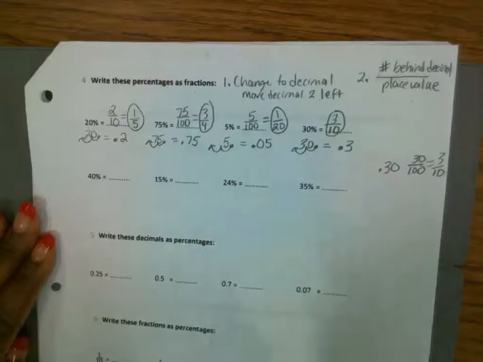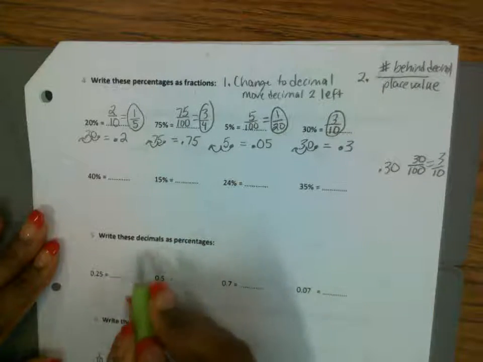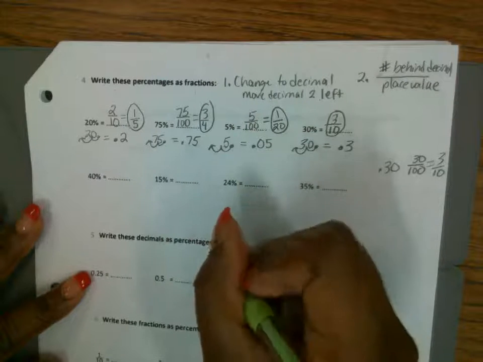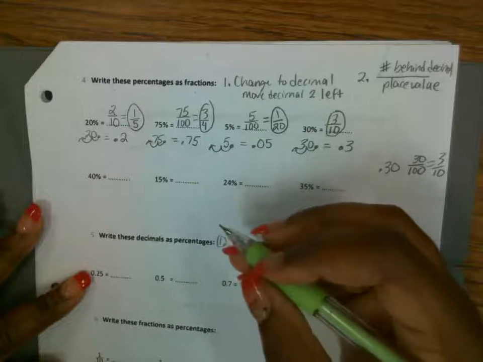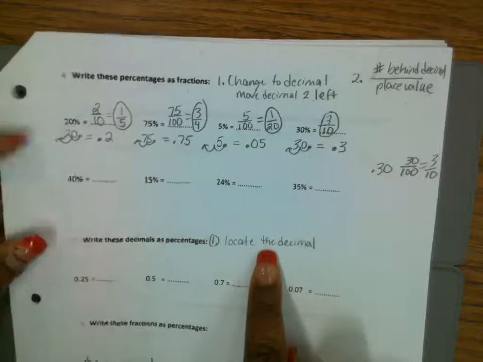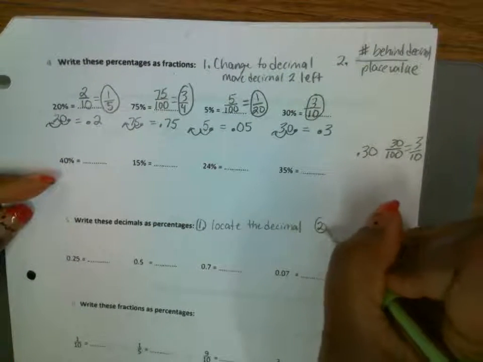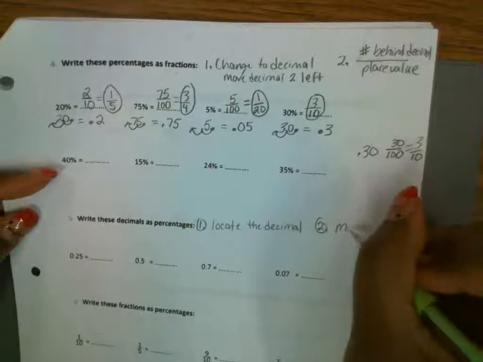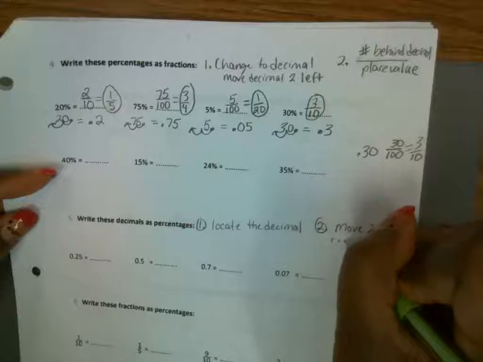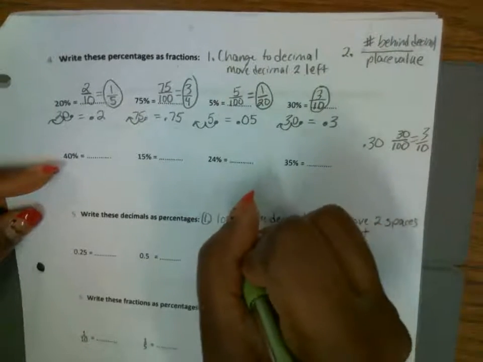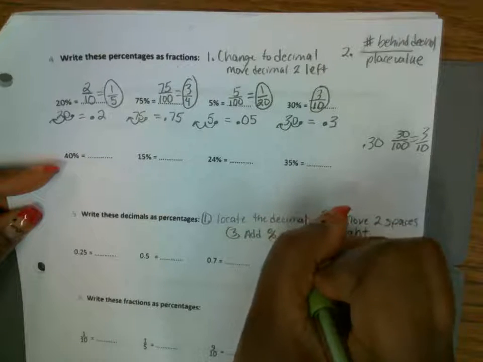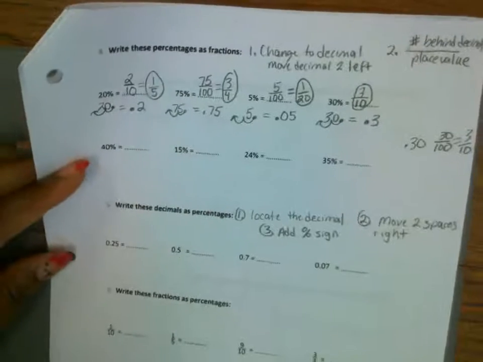All right. So here we're going to write the decimal as a percent. So to write the decimal as a percent, the first thing we do, you need more time? Okay. The first thing we do is locate the decimal. After we locate that decimal, we're going to move the decimal 2 spaces to the right. And then lastly, we're going to add the percent sign. Got to have that percent sign to show that it's a percentage.